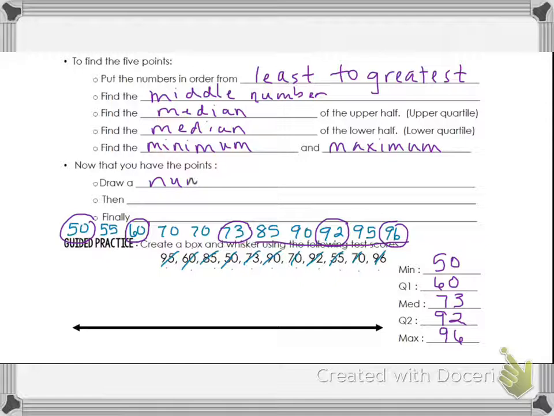Once we have the 5 points that we need, the next thing we have to do is draw our number line. For us, we've got a line started here, but we need to fill it in. So I want to draw a number line that is going to fit the data set that I have. My data's values go from 50 to 96. You don't have to write every number. I'm going to count by tens. I'm going to start at 50 and count by tens across my number line. And I'm only going to need to go up to 100 because my maximum is 96.